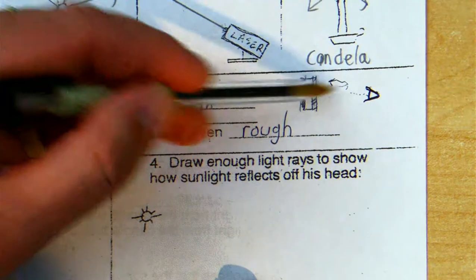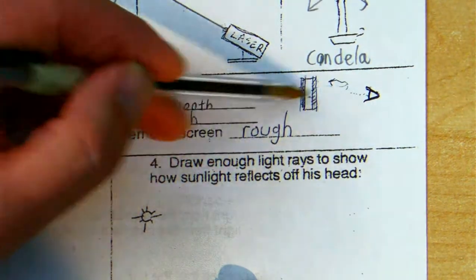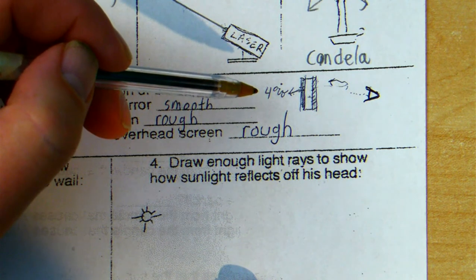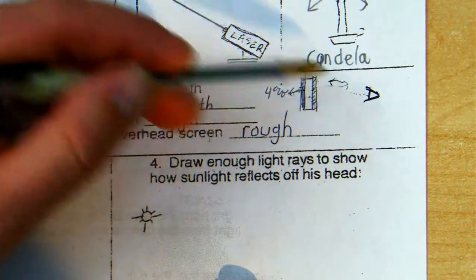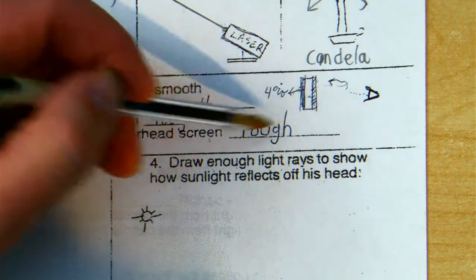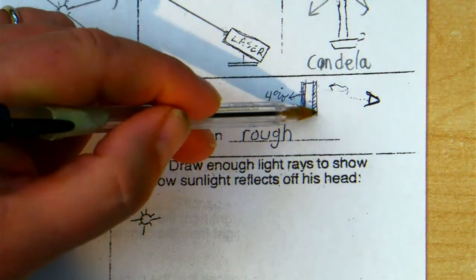You would just have light shining into your eye from the projector. And even at that, you'd have to be sitting in just the right seat to even have that happen. So, screens are rough.